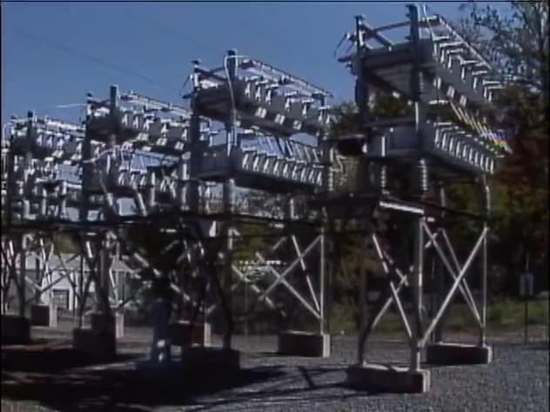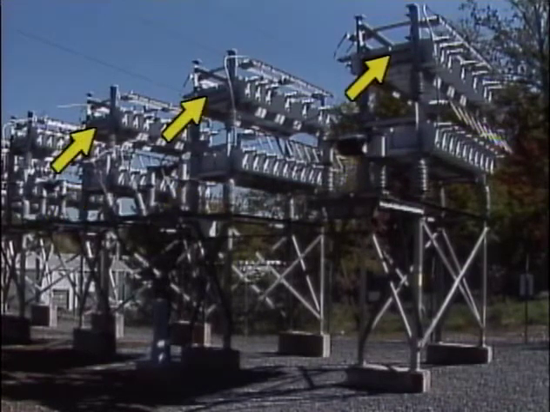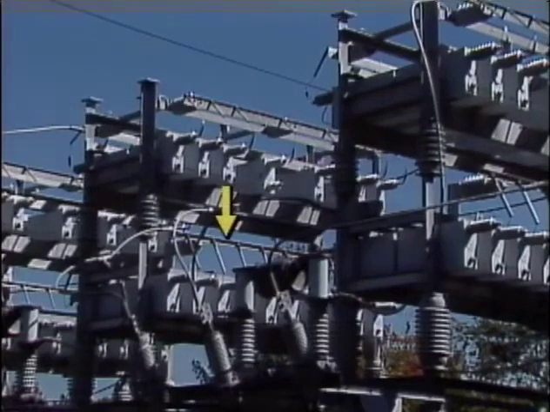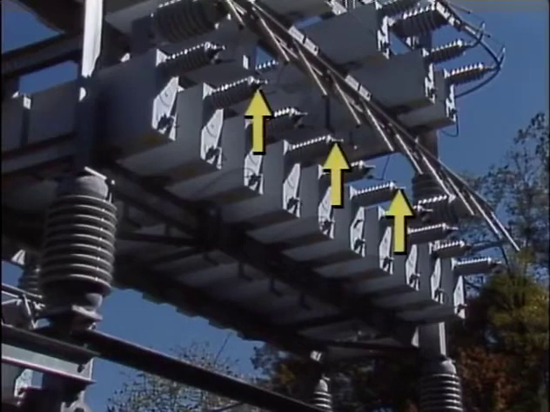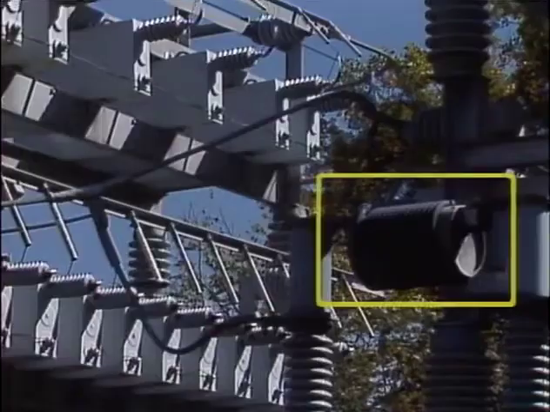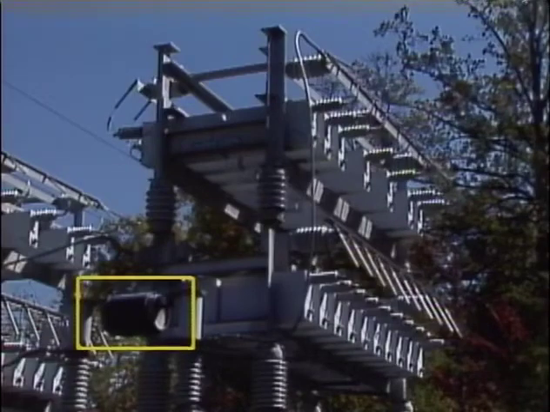For example, this bank is actually two banks in one. The three lower tiers of capacitors make up the three phases of the first bank. The three upper tiers make up the three phases of the second bank. The source to the capacitor bank is connected directly to a bus for each lower tier of capacitors. The normally hot terminal of each capacitor is connected to the bus by a fuse. The source is also connected to vacuum switches, which are opened and closed to connect the upper tiers to the source or disconnect them from the source.